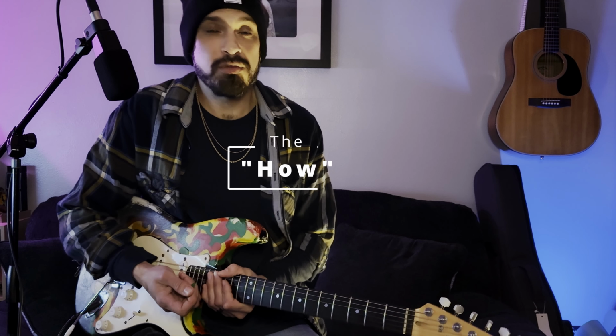So the how. The how is the biggest question here. How are we going to figure out all the notes on the fretboard? It seems very daunting. I mean, look at all these letters. But there is a way that we could kind of distill things down and help guide us along to learning every note on the fretboard, and I'll show you exactly how.